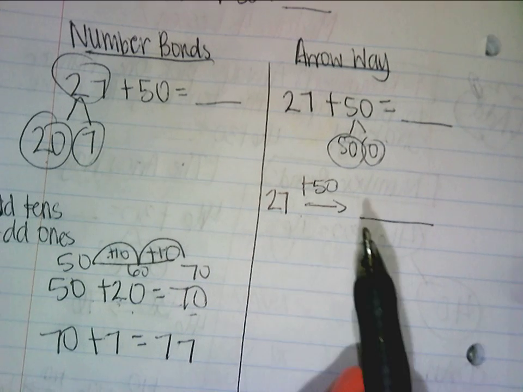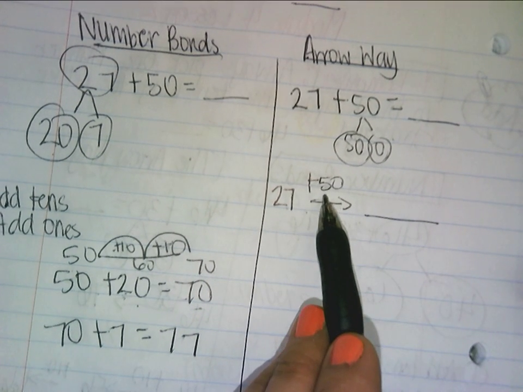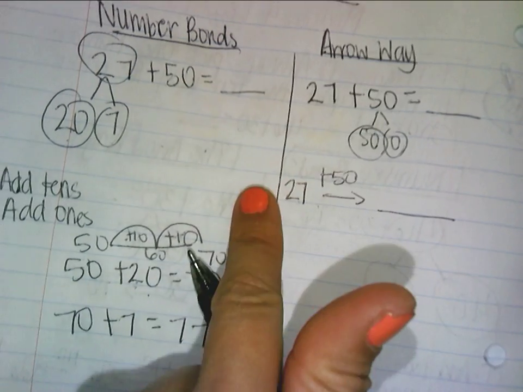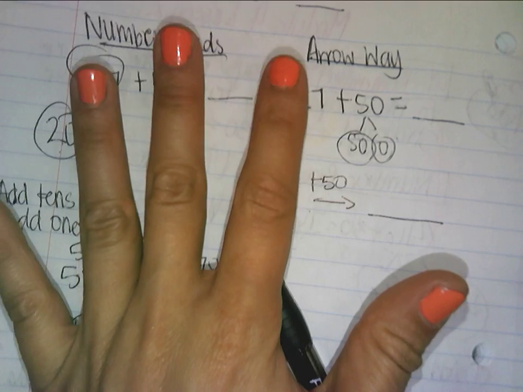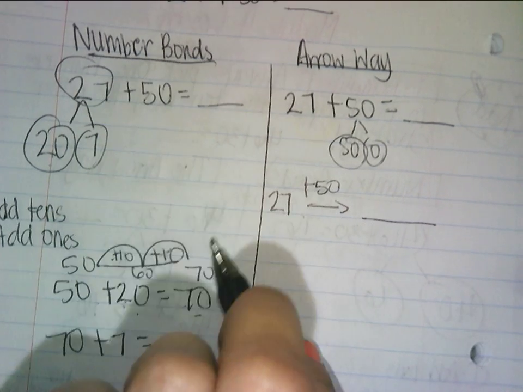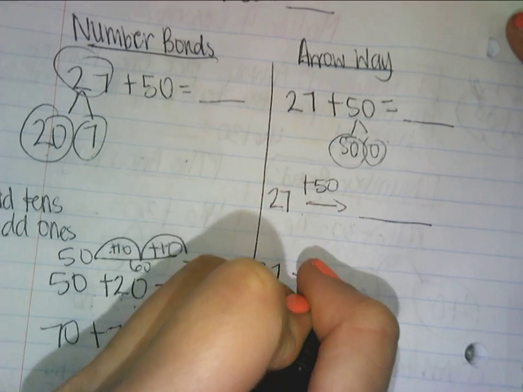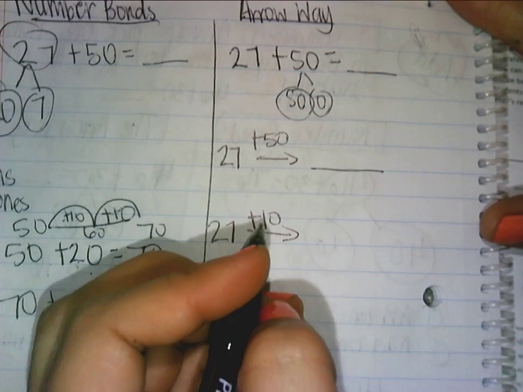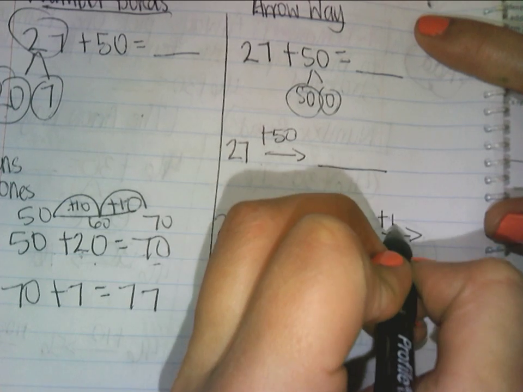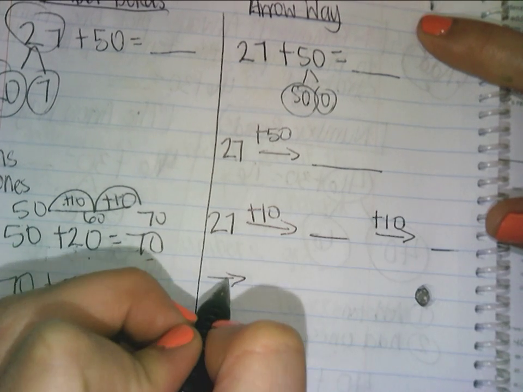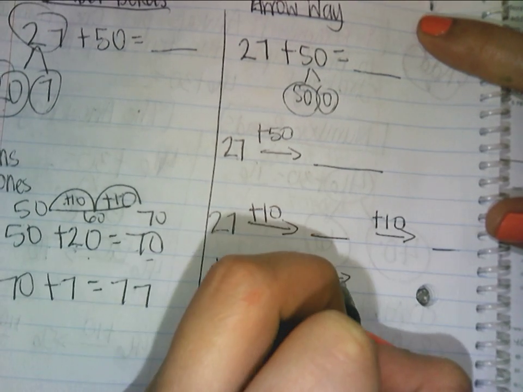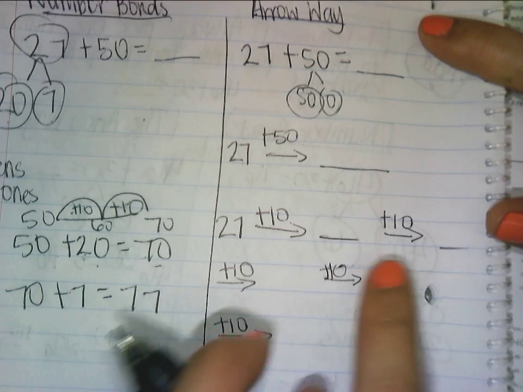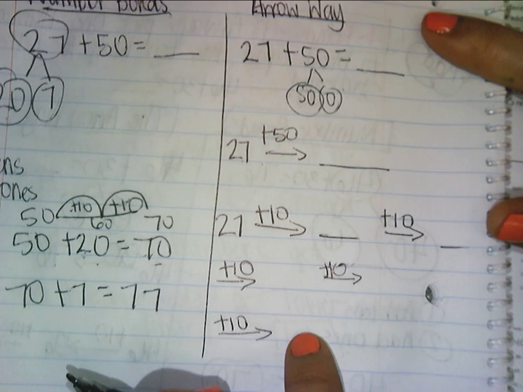But if you need to break up those tens, so it's 50, if I have 5 groups of 10, I need to add plus 10 5 times. 10, 20, 30, 40, 50. As you can see, I have 5 groups of 10. So I would write 27, and then I would do an arrow with plus 10 above it 5 times. So that's 1, 2, I'm going to go down here to the next line, 3, 4, and then 5. If you run out of space, that's totally fine, just as long as you know what you're doing.